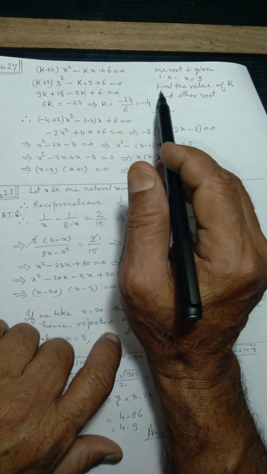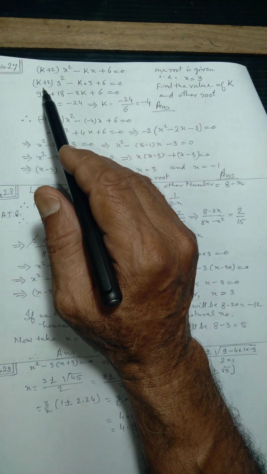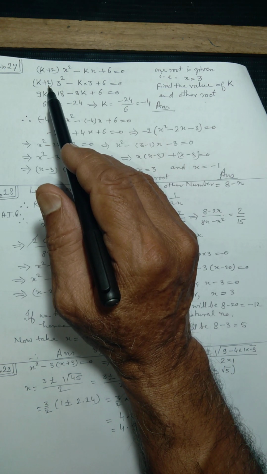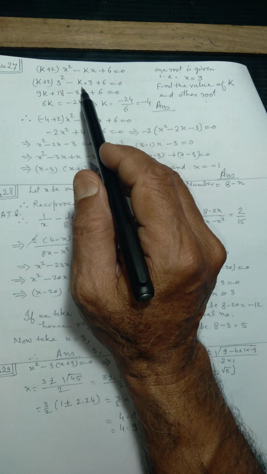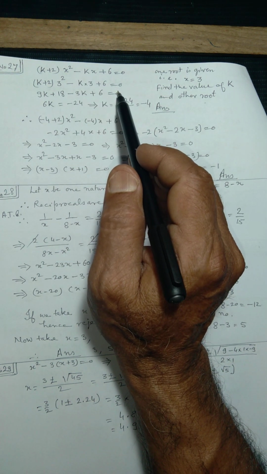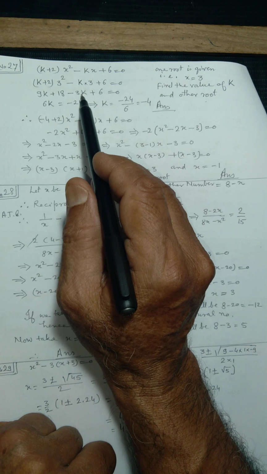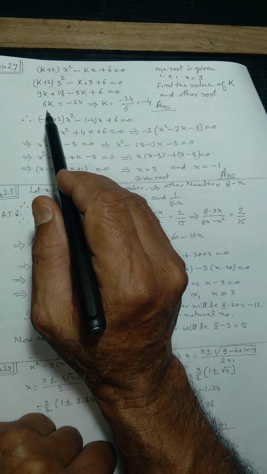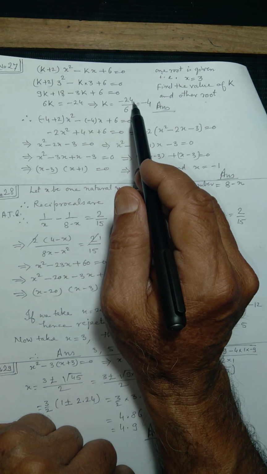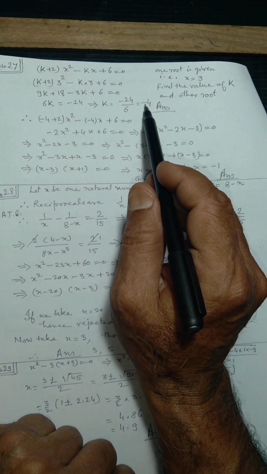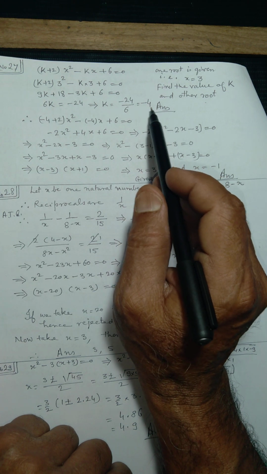So first of all, we put x equal to 3. Let us see: k plus 2 inside the bracket, 3 square minus k into 3 plus 6 is equal to 0. So 9k plus 18 minus 3k plus 6 is equal to 0. You solve it here, 6k will be equal to minus 24. Further, k is equal to minus 24 divided by 6, that is equal to minus 4. So the value of k is minus 4. This will be one of the answers.